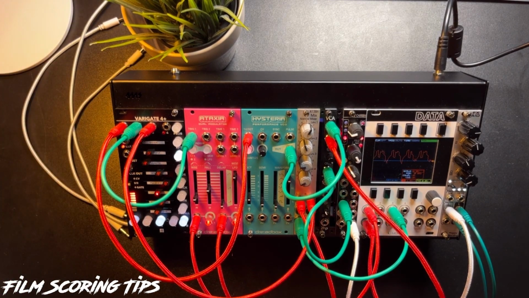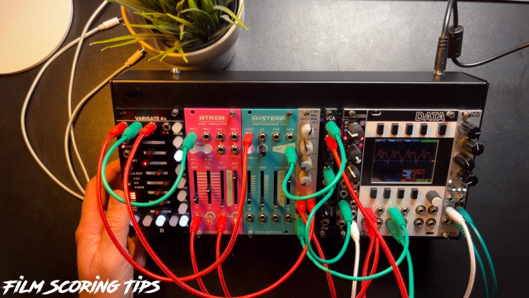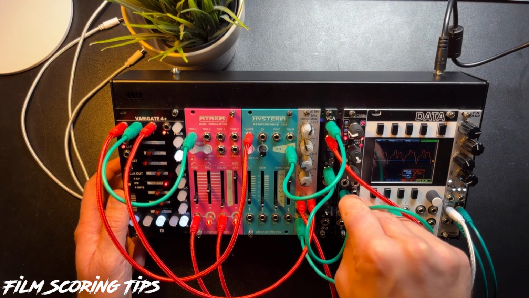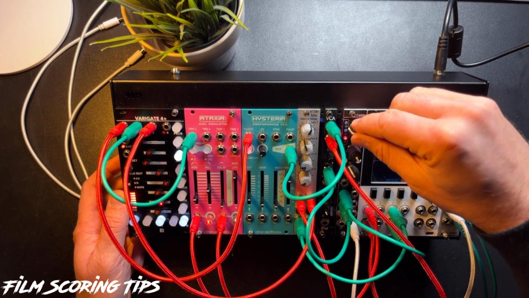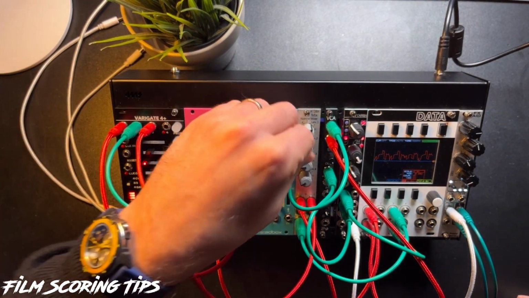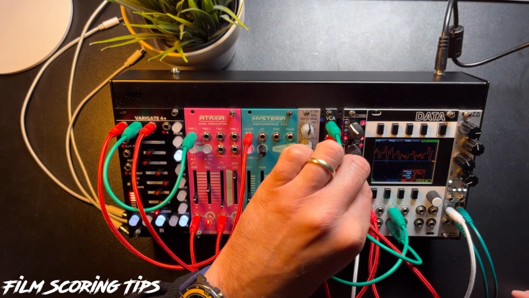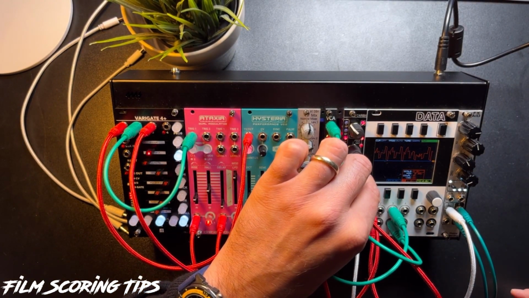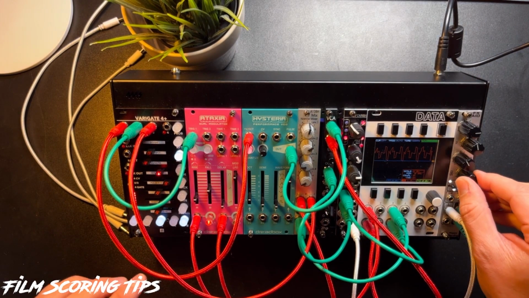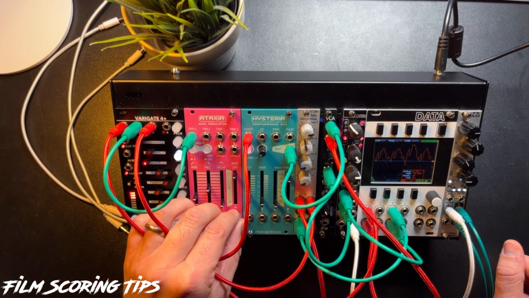So let's patch this into my FM out right away, and let's see what we get. Modulation is fun. I love it.